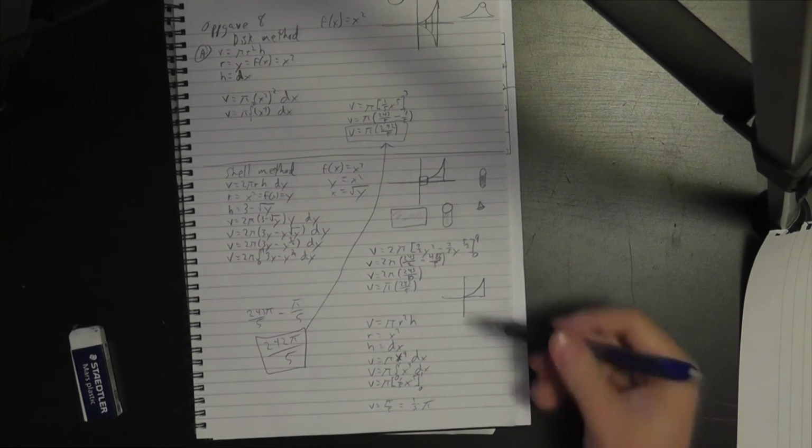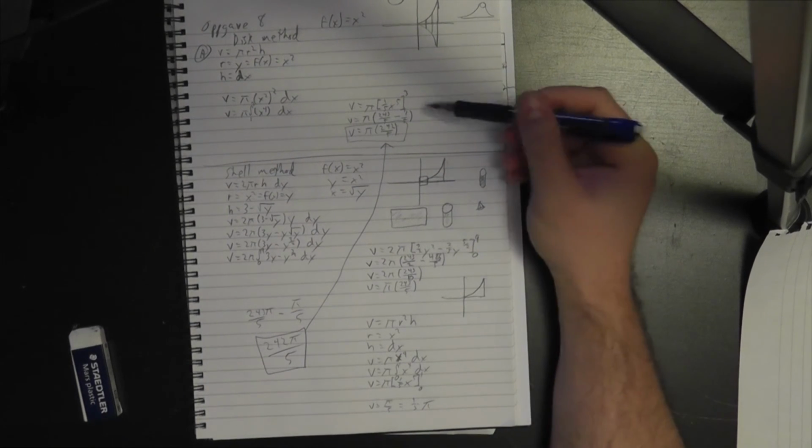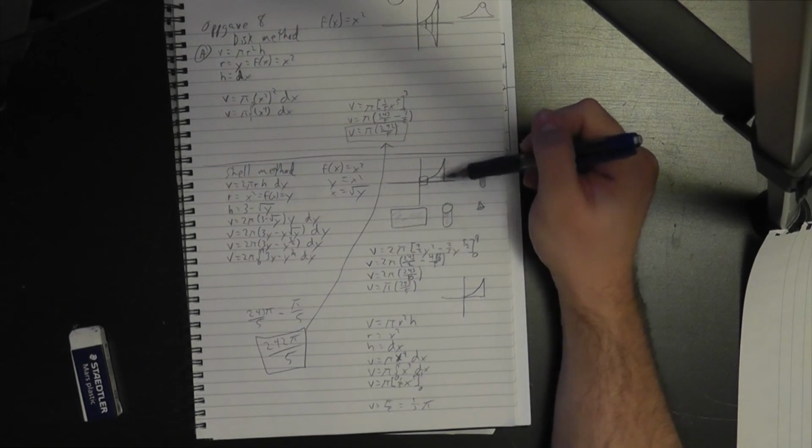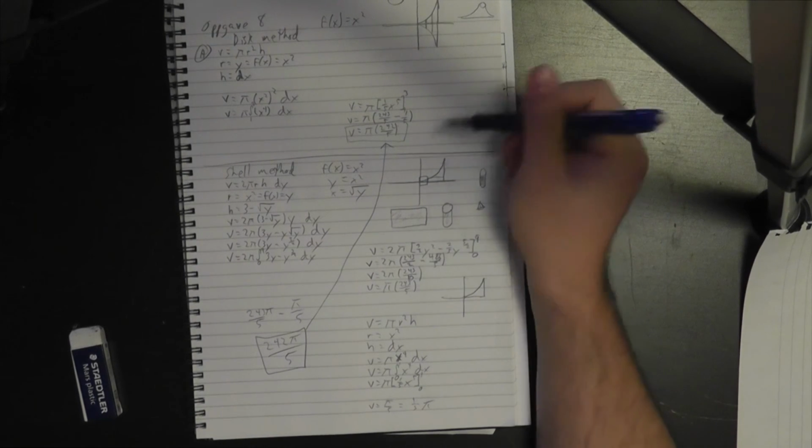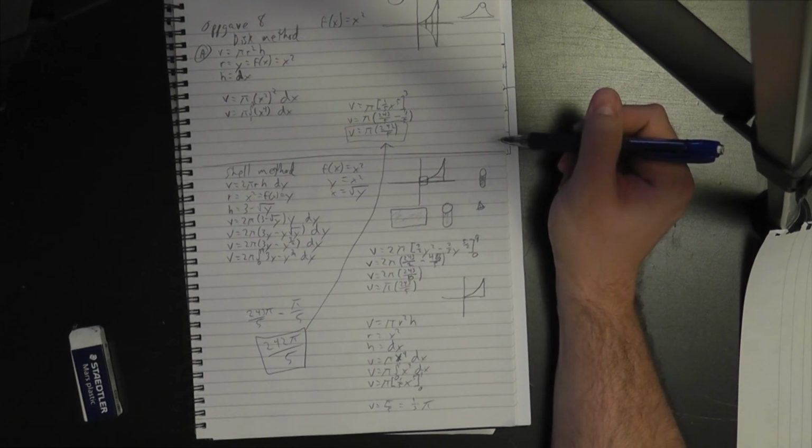Obviously you would only use the disk method with this, but in case somebody had asked, well, how would you do that with the shell method, or if we get that on the exam or whatever else, that is how you would do it with the shell method.